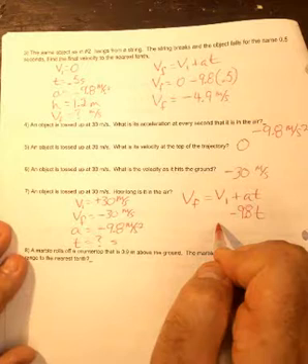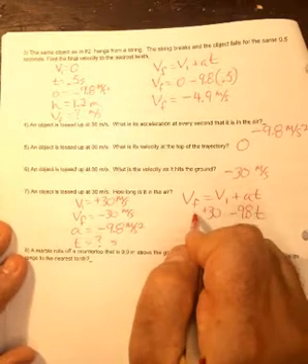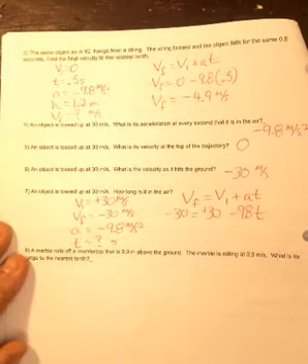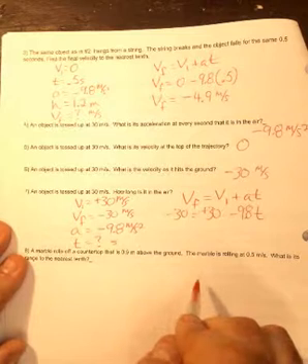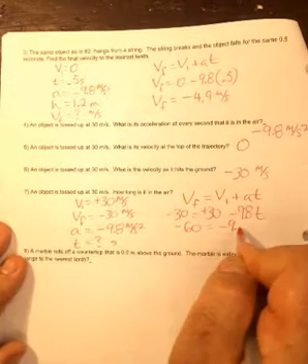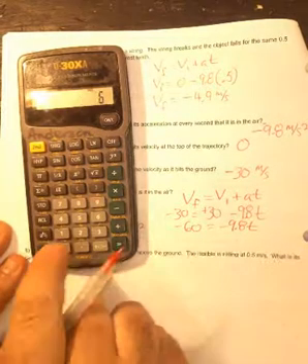The VI is positive 30. And the VF is negative 30. First step is to subtract off 30 from both sides. And then I'm going to divide both sides by 9.8.